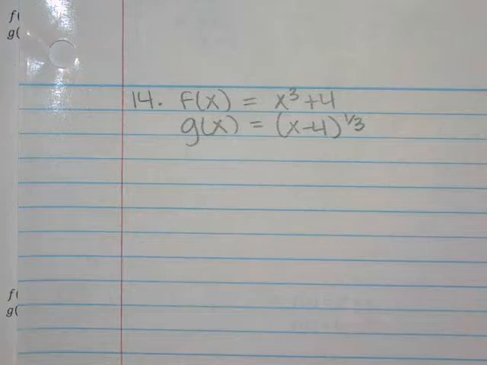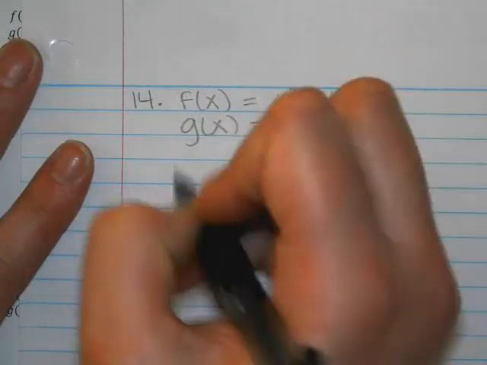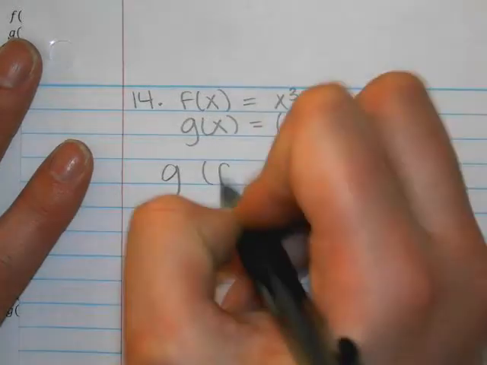So on your worksheet, you're going to do f of g of x. That means for an example, we are going to do g of f of x.